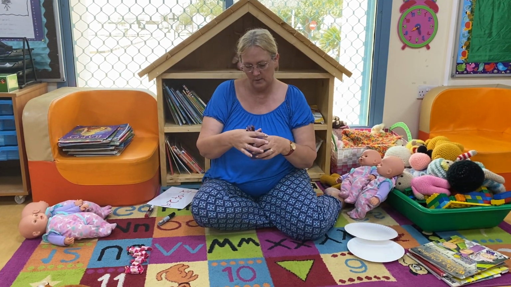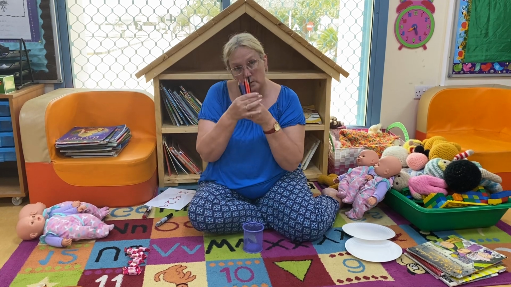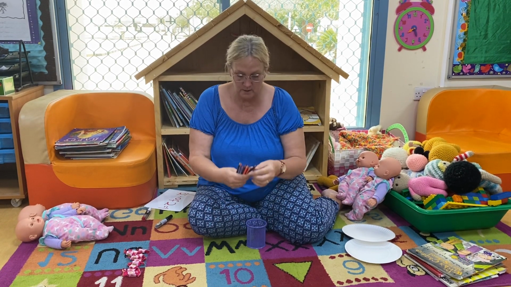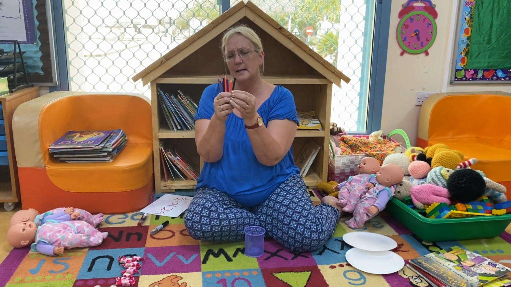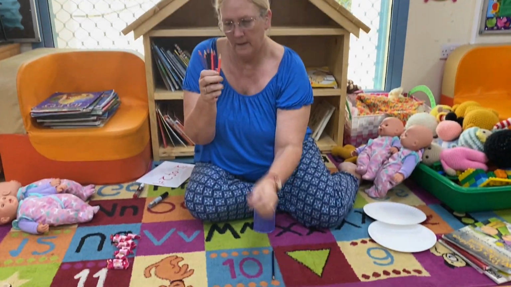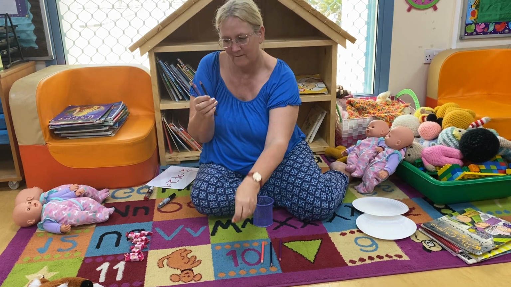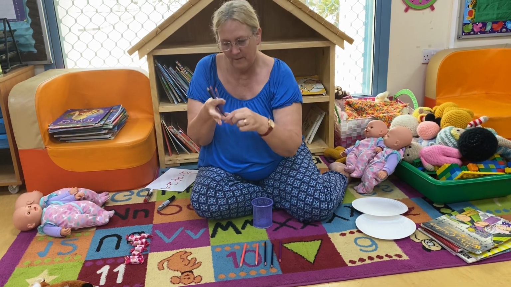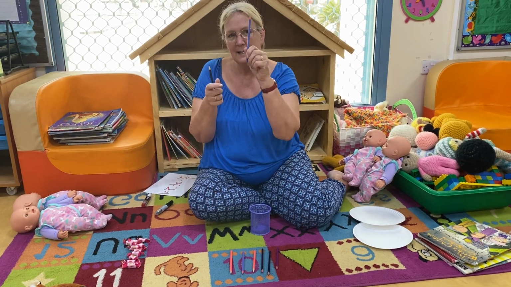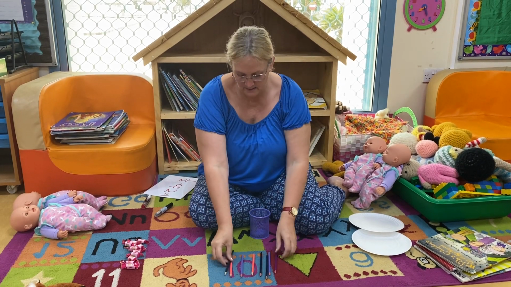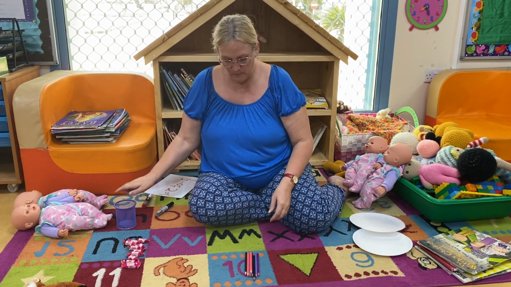Okay, what else do I have? Some pencils. But me and Miss Davla both want to do colouring, so we need to share. How many do I have altogether? Let's count quickly. 1, 2, 3, 4, 5, 6, 7, 8. Okay. Let's share with Miss Davla.